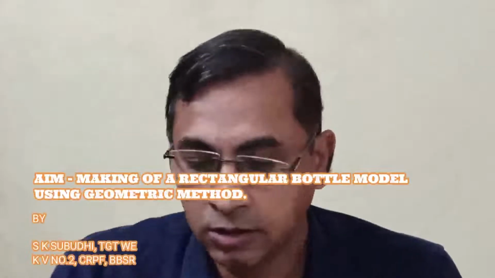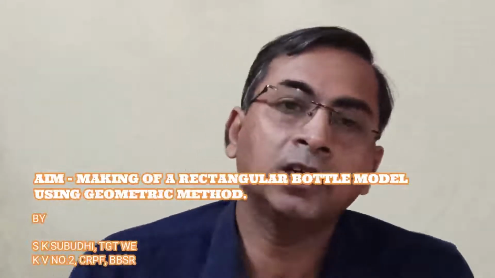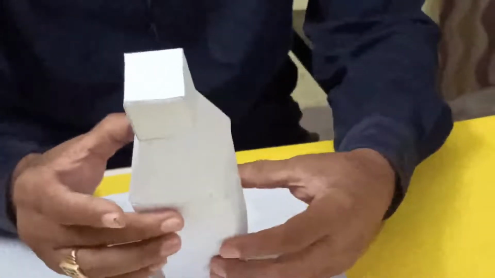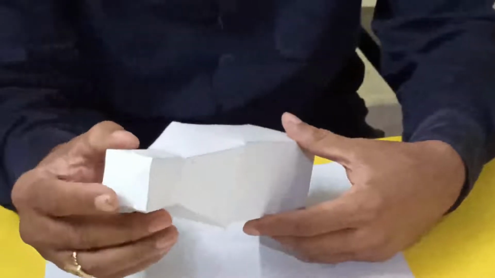Good morning students. Now we'll discuss how to make a rectangular bottle model. See, already I have made a rectangular bottle model. This model consists of a cuboid, frustum and cuboid.